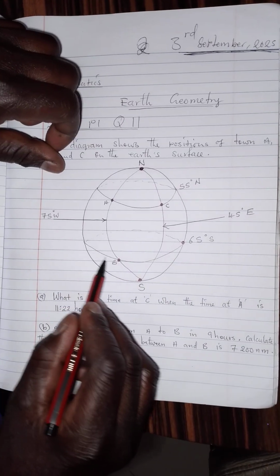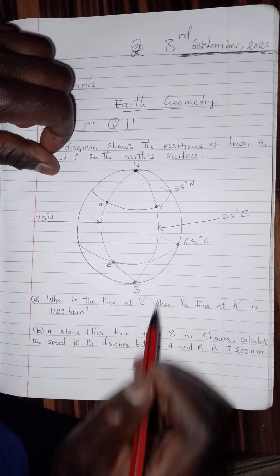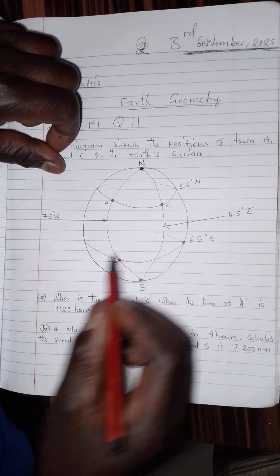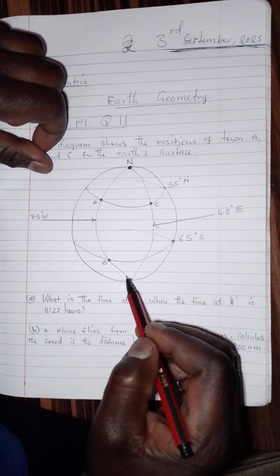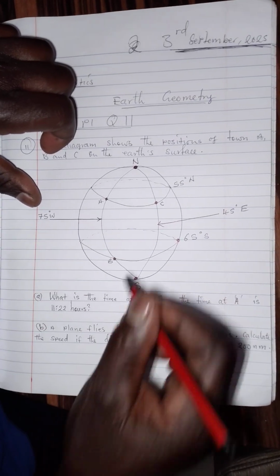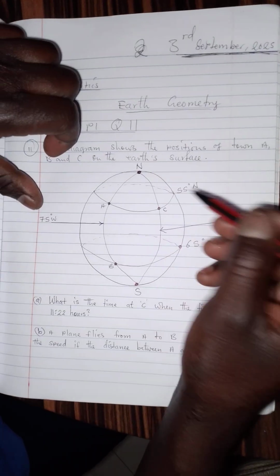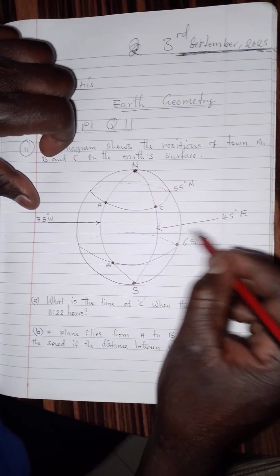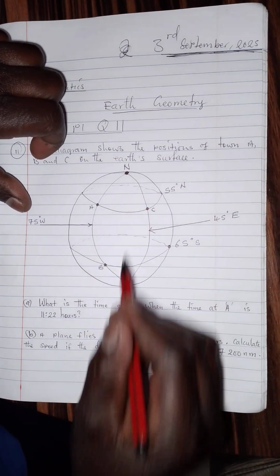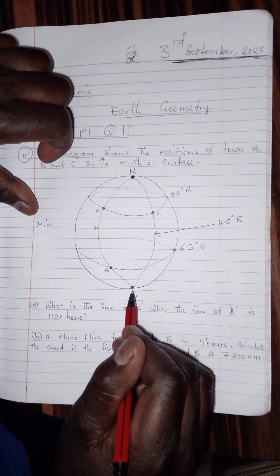We have also another latitude down here, which is 65 degrees south. We also have a longitude here, which has 75 degrees west. The last longitude that I can see here is 45 degrees east. We have north, south poles.